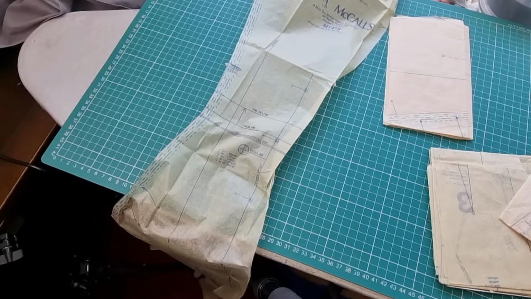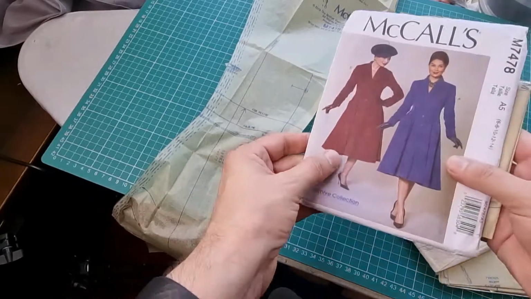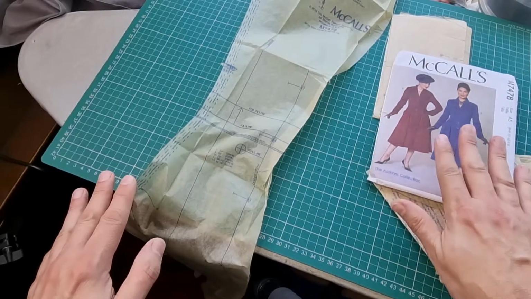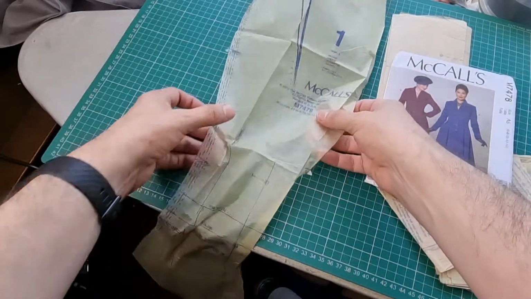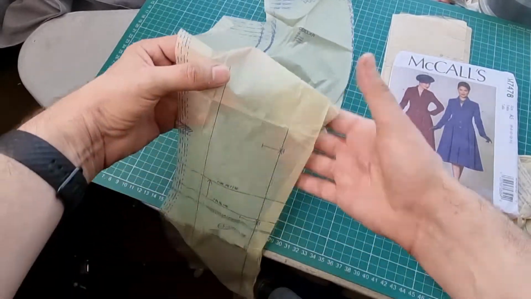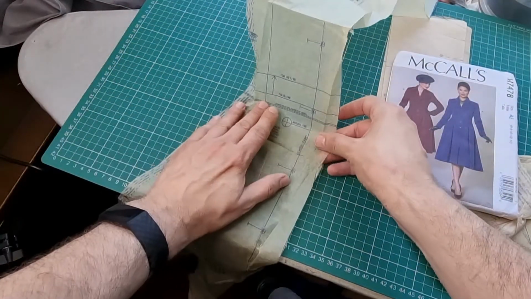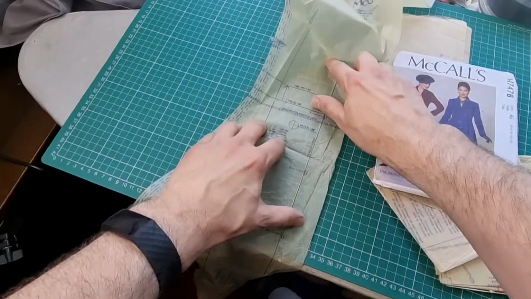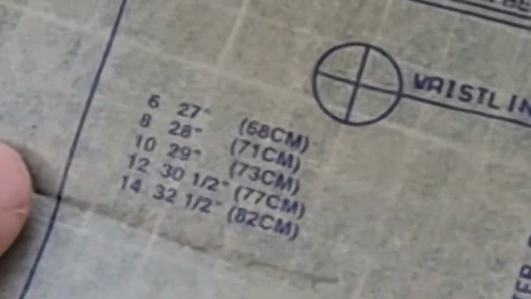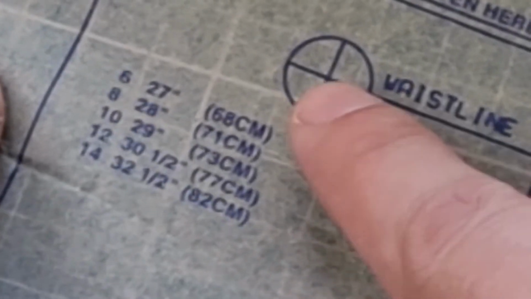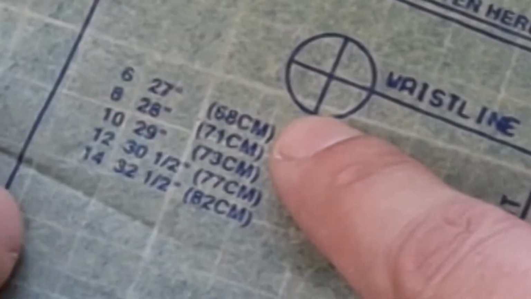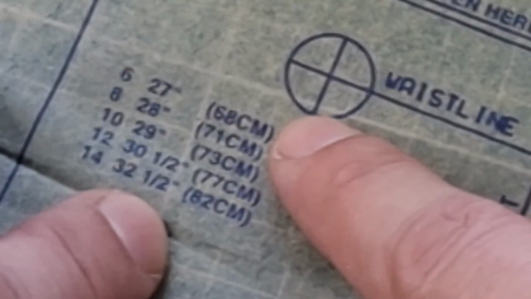Okay, so now I'm looking at my ladies pattern. This is the McCall's coat, which is very nice, 50s style coat. And this is my pattern piece 1, which I've cut out. Just to show you that on this pattern piece number 1 as well, we have a finished size. So if I zoom in so that you can see it, this is for the waistline, and it tells you if you're making a 6, it's 27 inches, up to a 14, 32.5 inches.